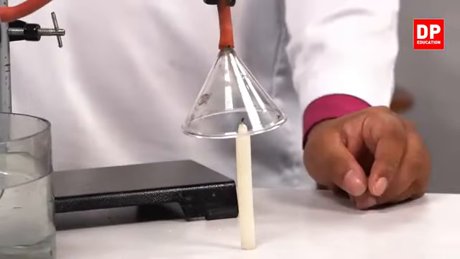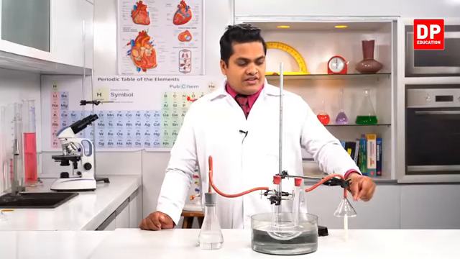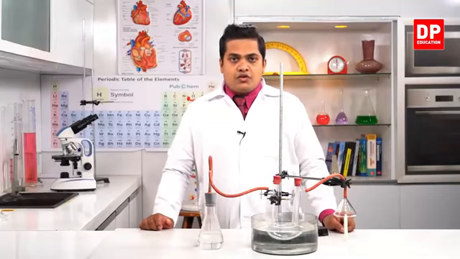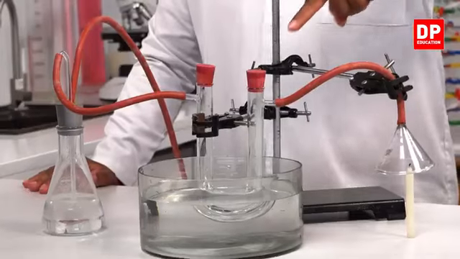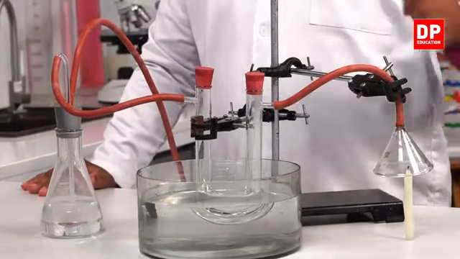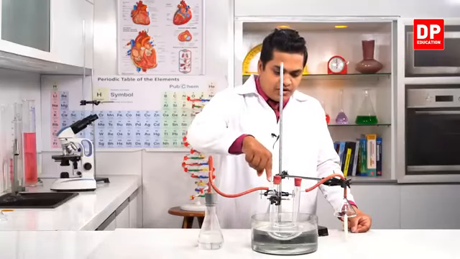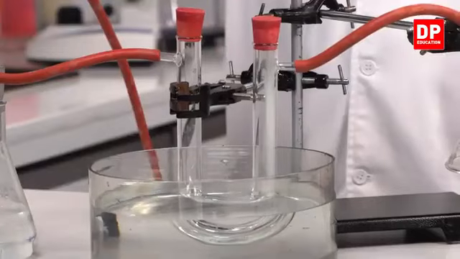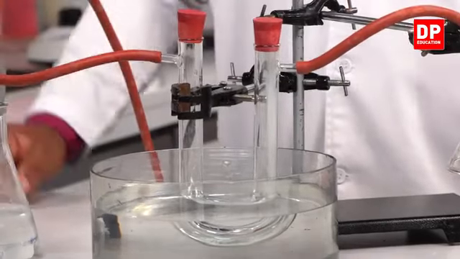The delivery tube allows the gas or product coming from the candle to flow. Then here you can observe a U-shaped tube. It has been drawn into the shape of a U.